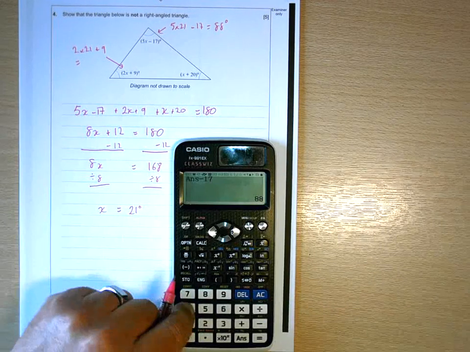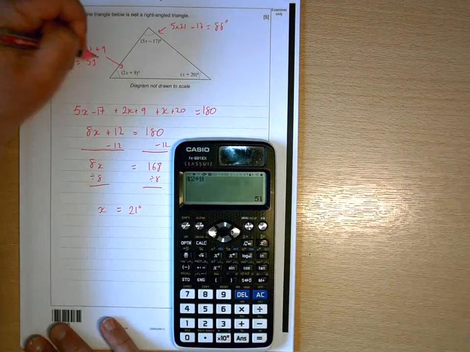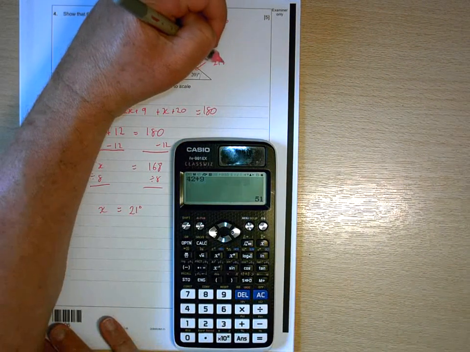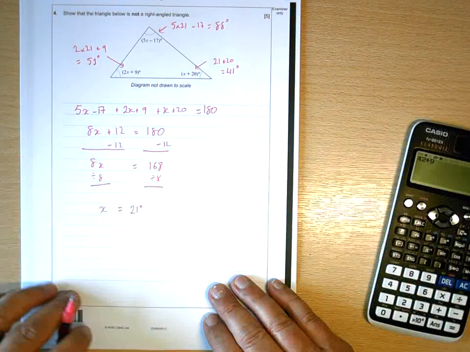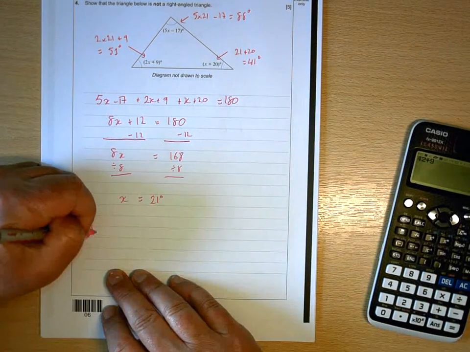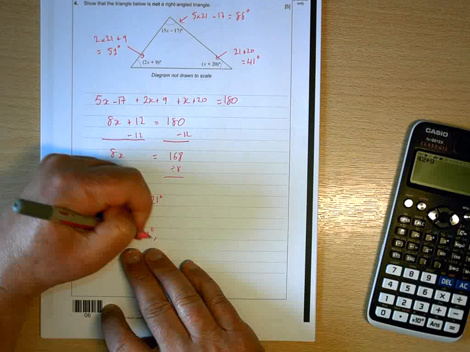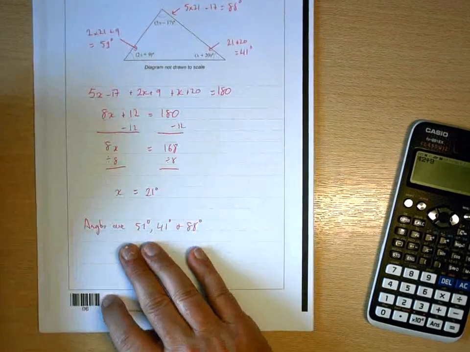So 42 plus 9, 51. And this one is going to be 21 plus 20 equals 41 degrees. So show that it's not a right angle triangle. Angles are 51 degrees, 41 degrees, and 88 degrees.